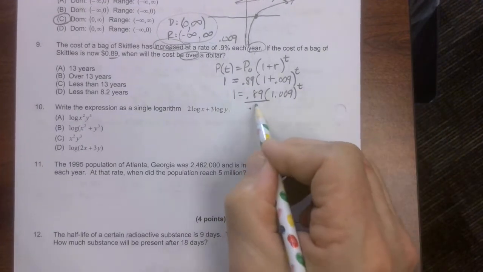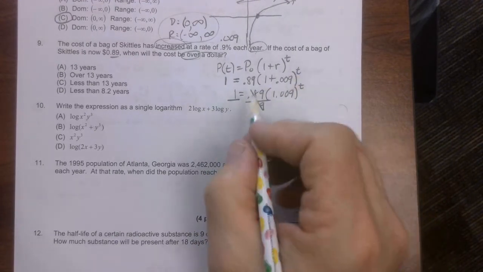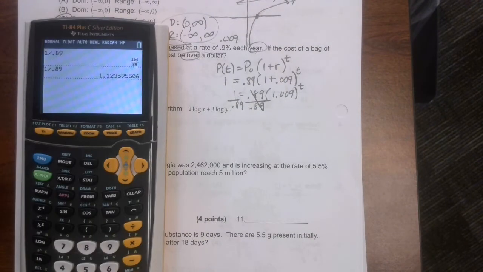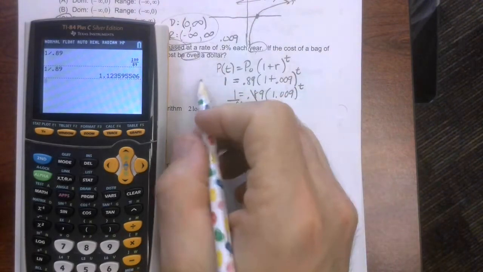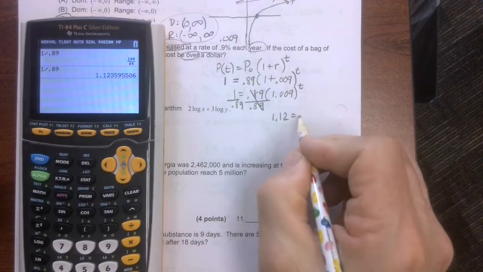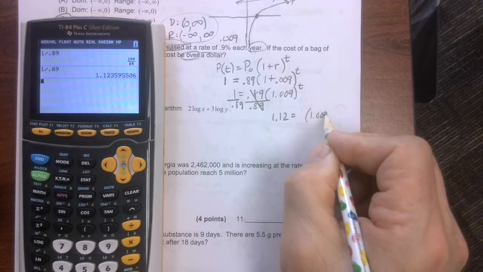Now I'm going to divide this by 0.89, so that'd be gone. You cannot distribute this through. Be careful with that. 0.89, let me get a calculator. You can see that this is, I'll just keep going over here, 1.12 equals, I'm going to give myself some room because I can see this next step.